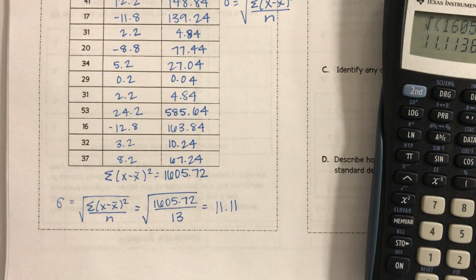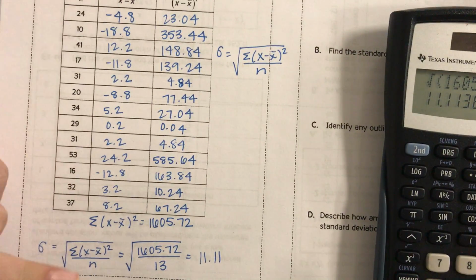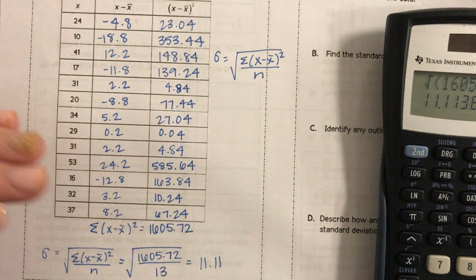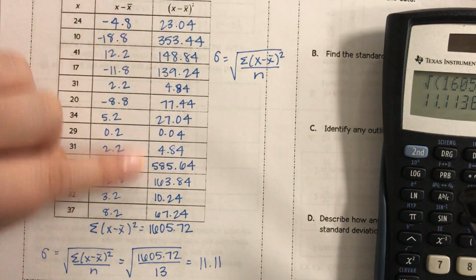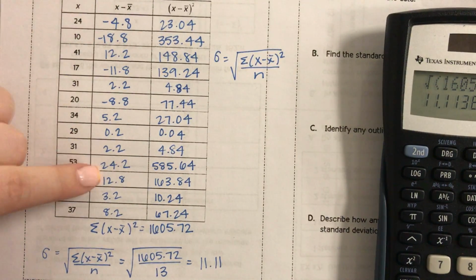Okay, so it's really not that complicated. It just takes a while. On your test, I'm not going to give you more than like 15 data points, because this took us a good 5-6 minutes. So don't worry, I'm not going to give you like 30 data points to do this. This was 13, so I think we can handle this.